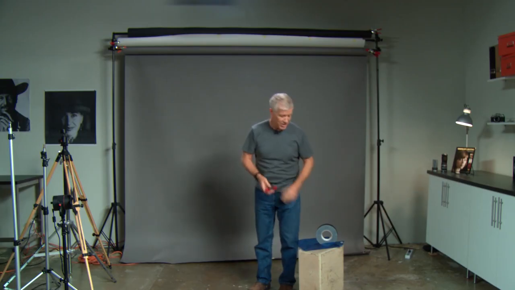We use these to clamp foam core to light stands. In fact, we can use these to clamp just about anything to a light stand if it doesn't already have a connector. So, A-clamps, really great.